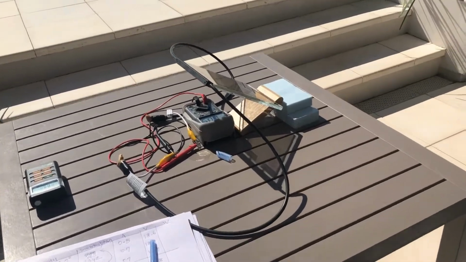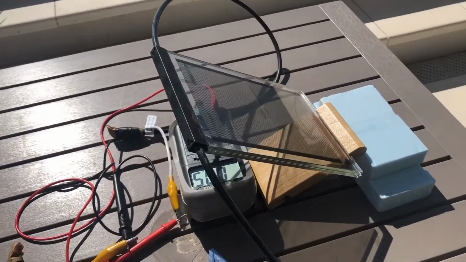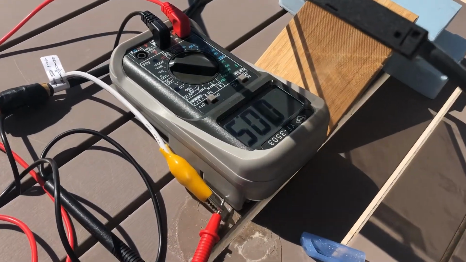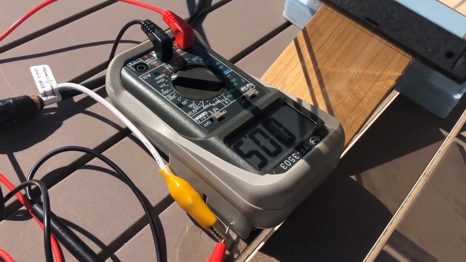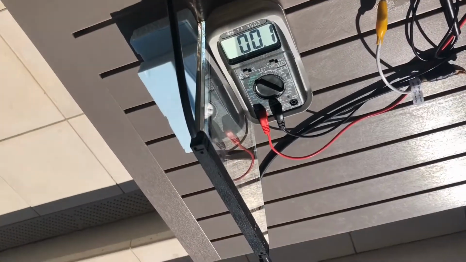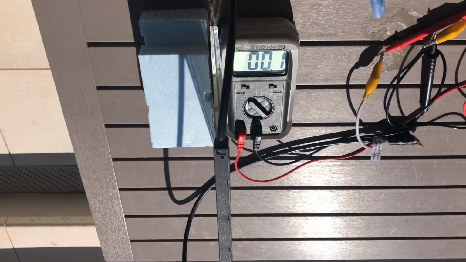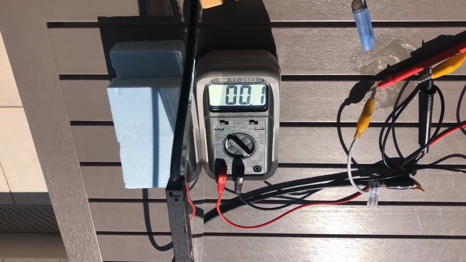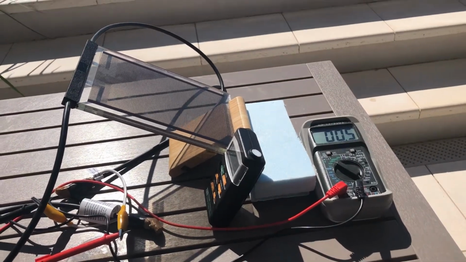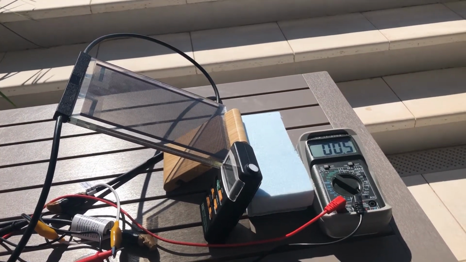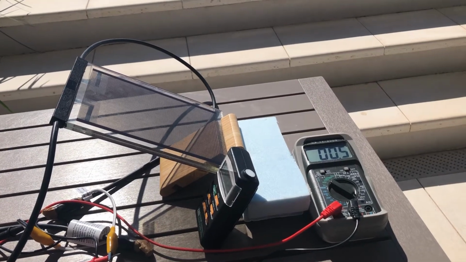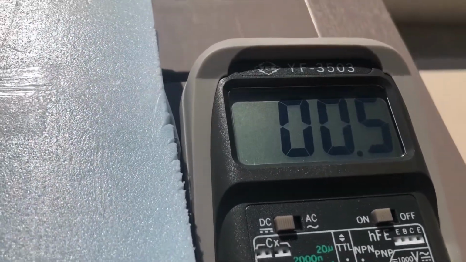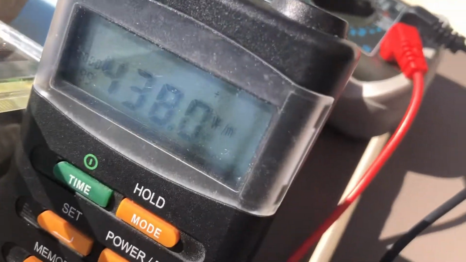The current at 25 degree roof facing south is 0.5. Vertical facing south, the current is 0.1.